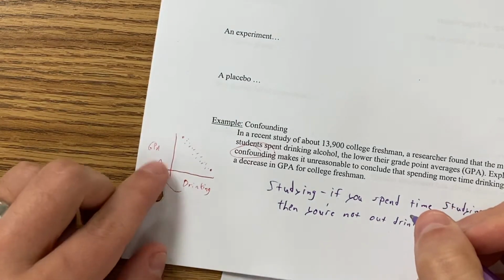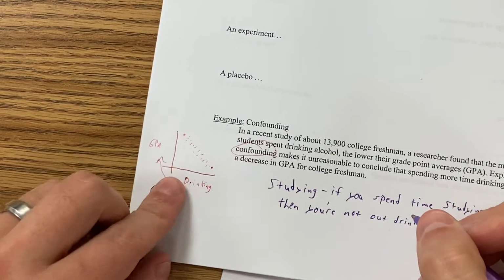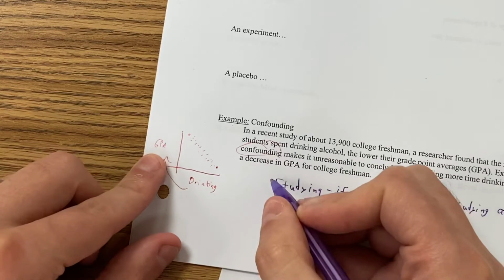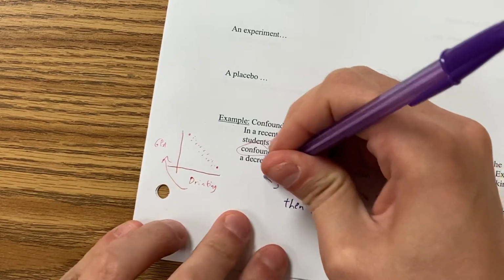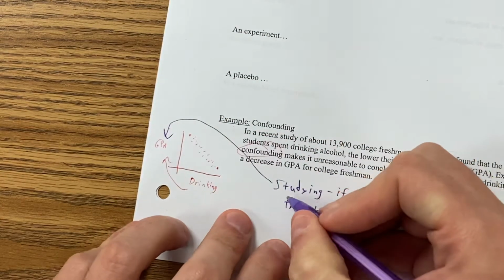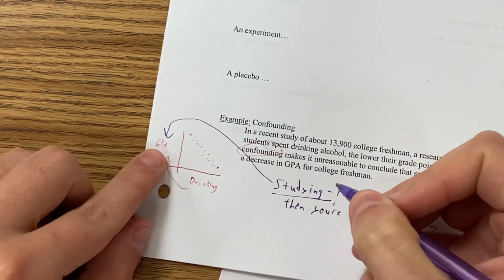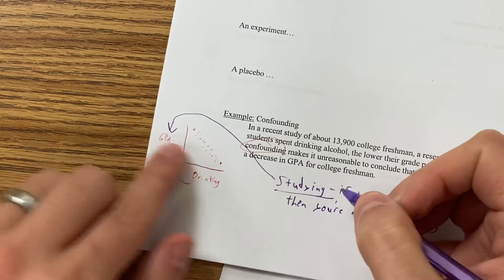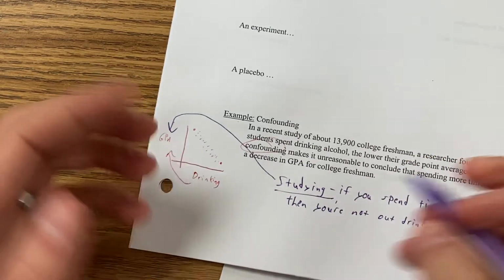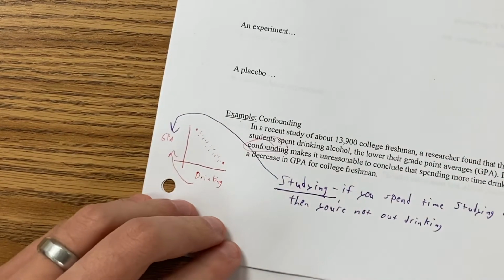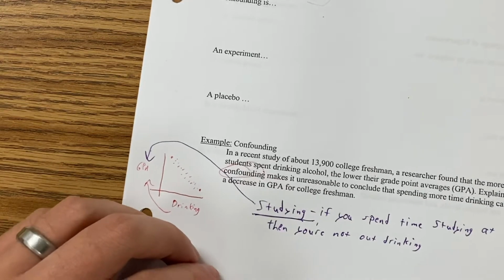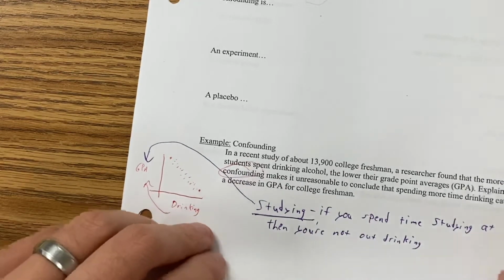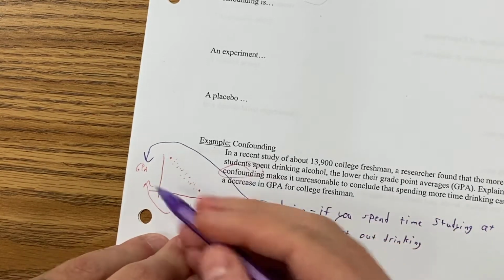Drinking and GPA, none of those things say studying in them. But studying does help your GPA, correct? If you study, you will have a higher GPA. And if you're studying, that means you're not drinking. So it is affecting GPA, but it's not explicitly said. So that is confounding. Confounding is those lurking variables. It's things that you kind of have to see the in-betweens. Okay.